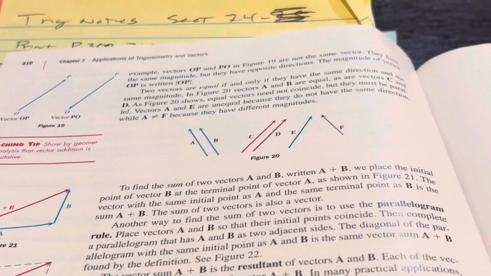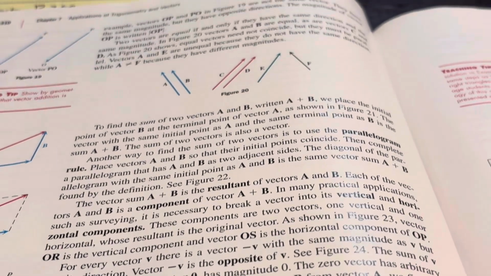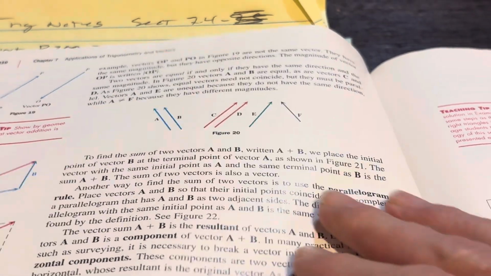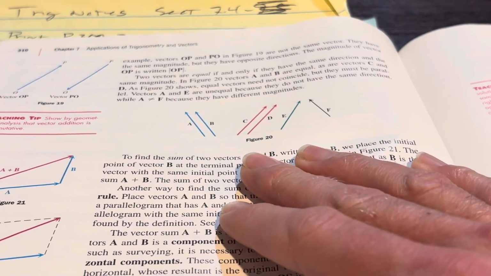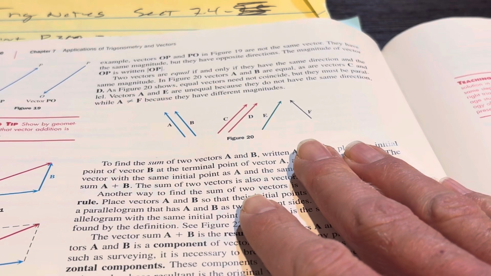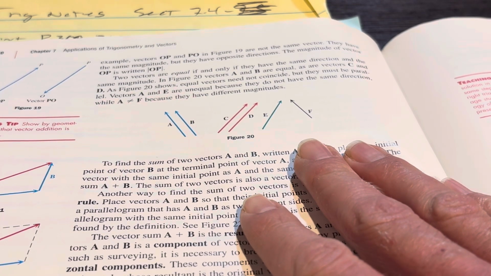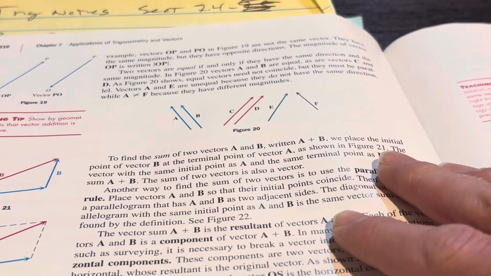All right, so here we are. OP and PO are not the same vector. Two vectors are equal if and only if they have the same direction and the same magnitude. So in this figure, A and B are equal. C and D are equal.